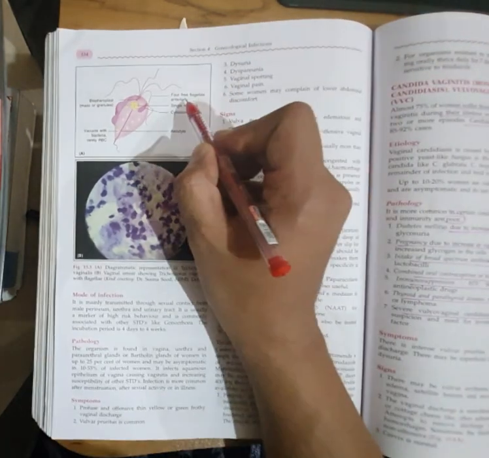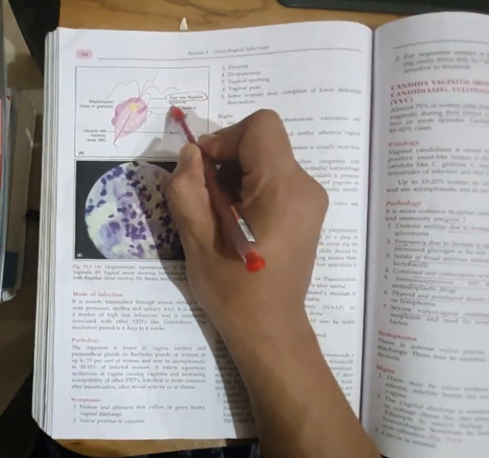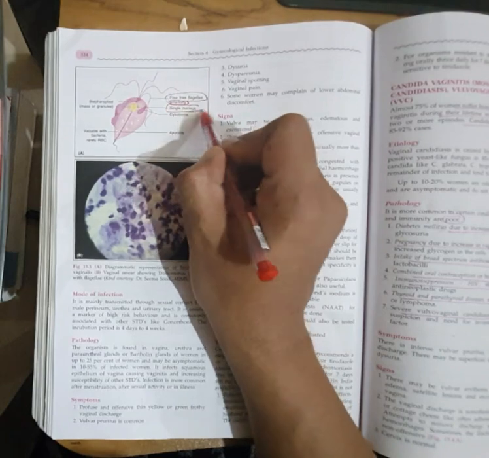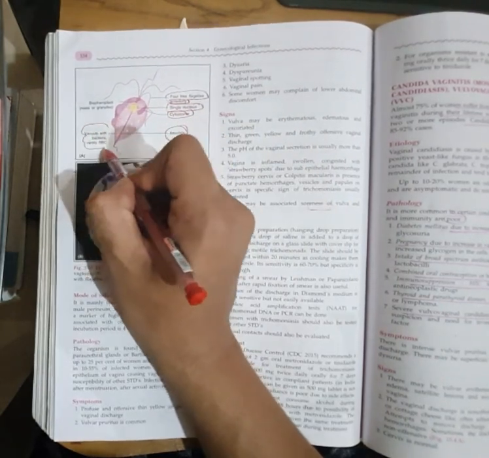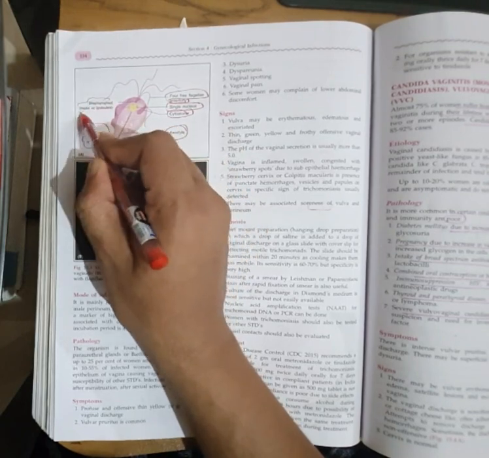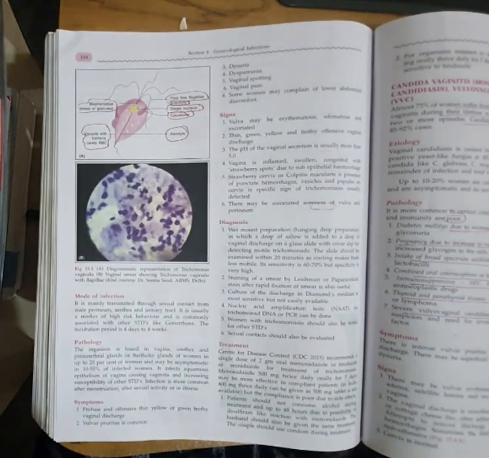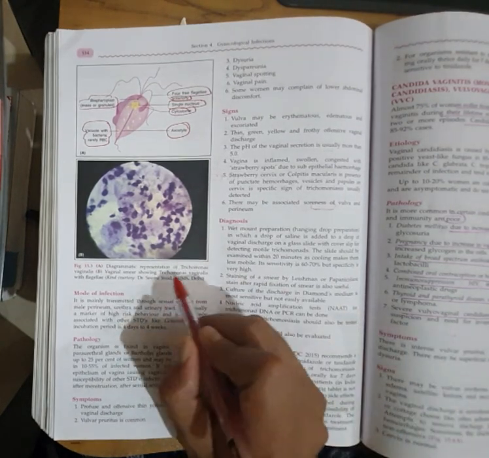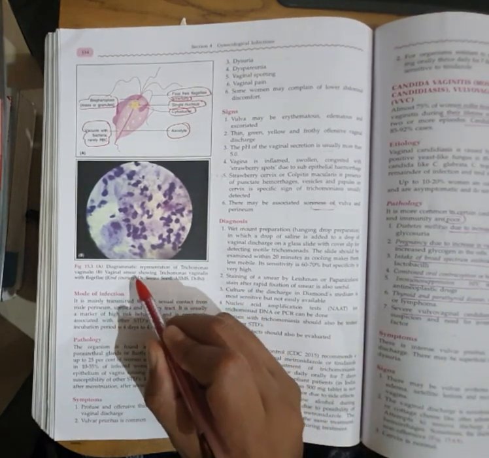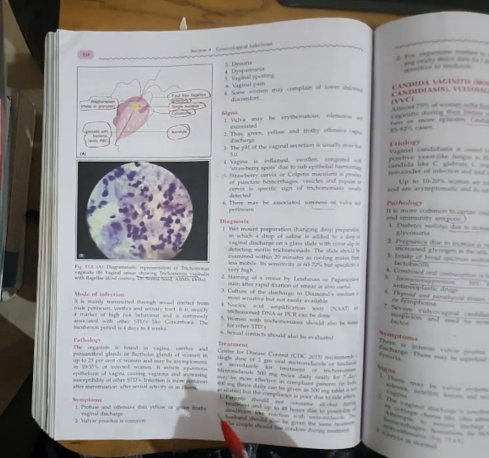This is the Trichomonas: 4 flagella anteriorly, single nucleus, cytostome, axostyle, vacuole with bacteria, rarely RBC, blepharoblast, master granules. Diagram to represent Trichomonas vaginalis. Vaginal smear showing Trichomonas vaginalis. Mode of infection.